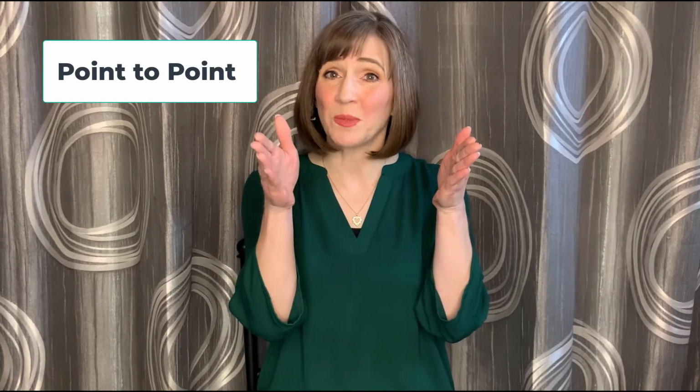Let's start by talking about point to point. So point to point is from one point in time to the next point in time over a specified period of time defined in your fixed indexed annuity contract. Now it can be over a longer term, such as 2 to 7 years, to measure that point to point, or it could be month to month.